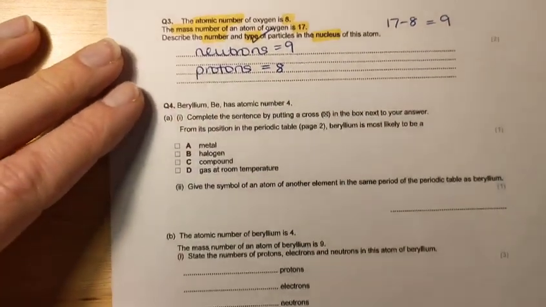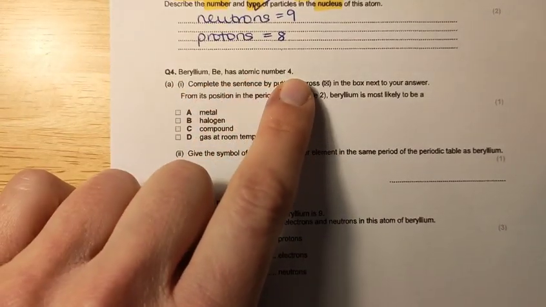Okay, next one, beryllium Be has atomic number 4.